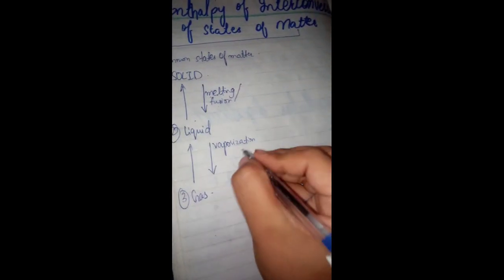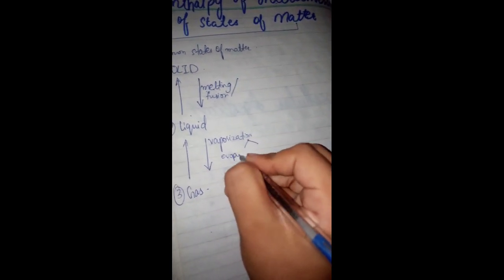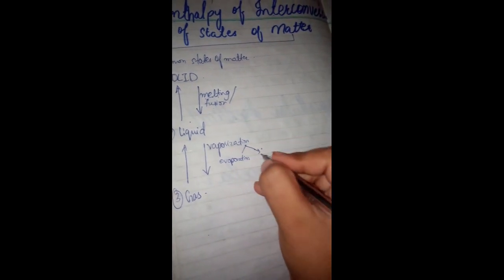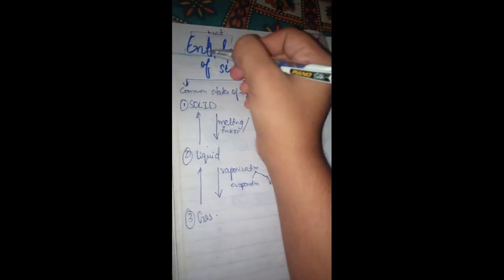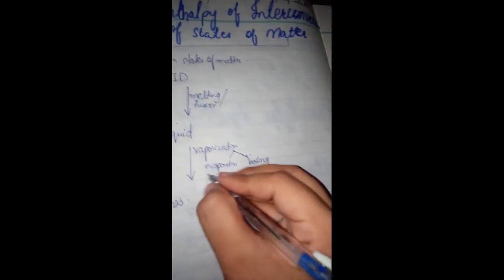Here the question arises: we have also studied the process known as evaporation, but let me tell you, we have two types of vaporization. The first one is evaporation, and the second one is boiling. In evaporation, we provide heat to both. Of course, the word enthalpy simply means heat, so for interconversion we require heat.